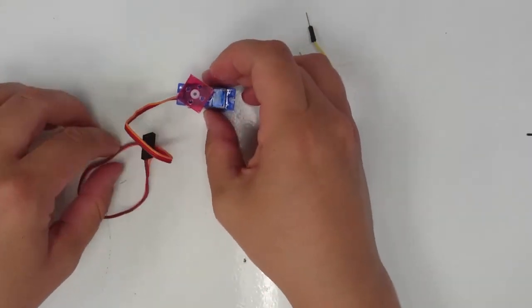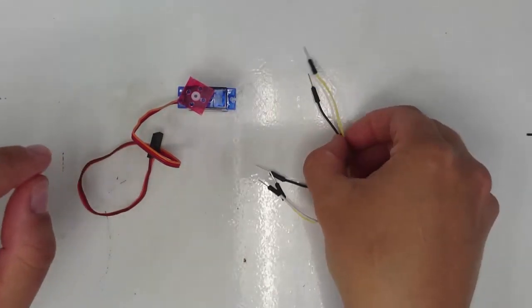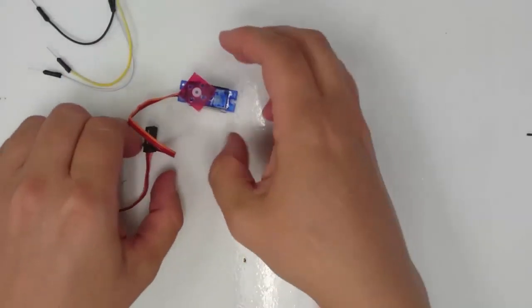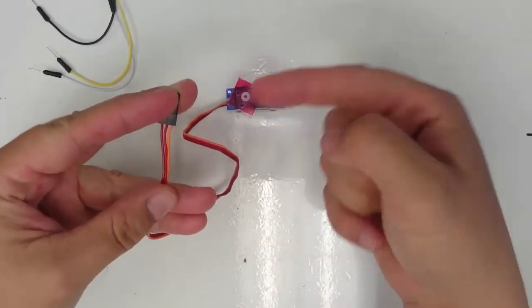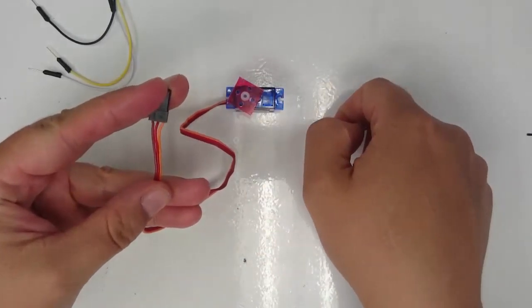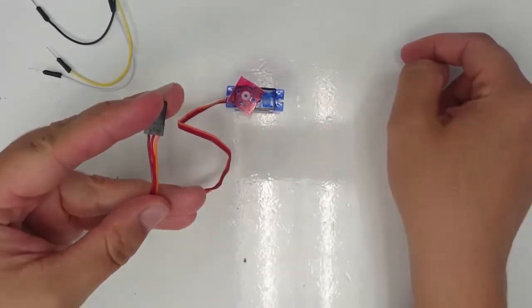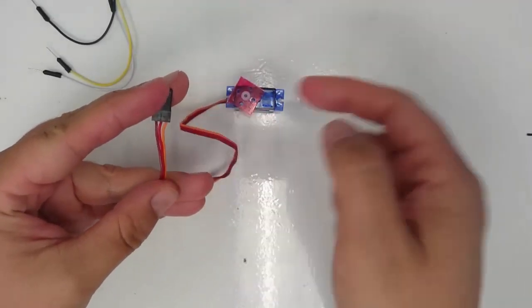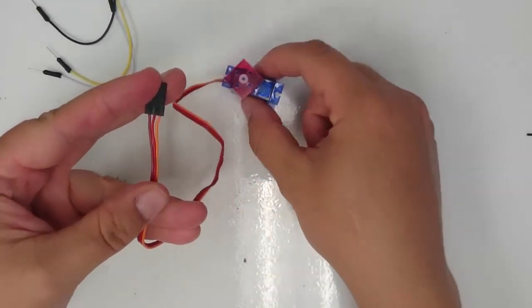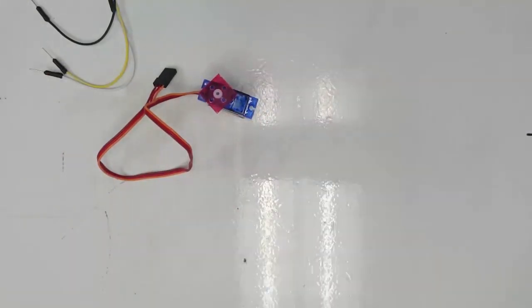the servo angle is set by giving a PWM signal to the orange wire of the servo. The brown wire is for ground and the red wire is for power. The orange wire is a PWM signal that sets the angle of the servo.